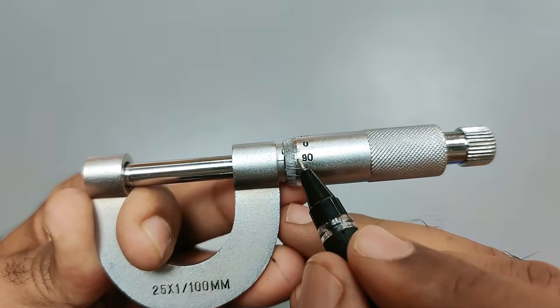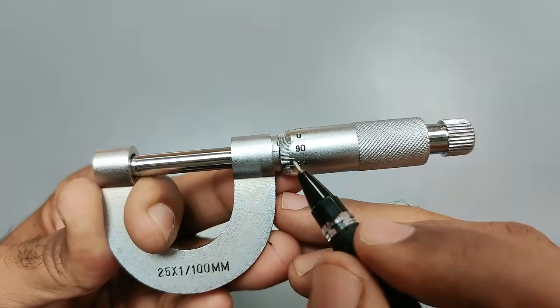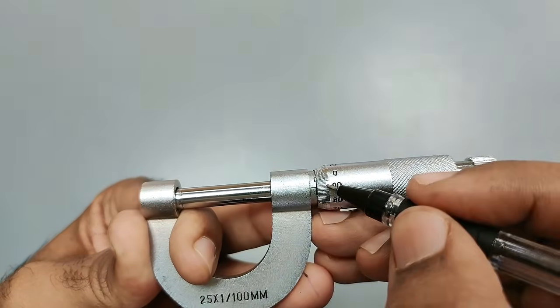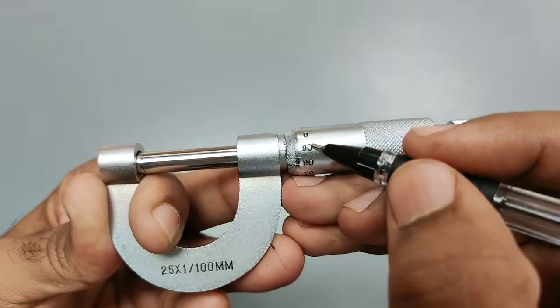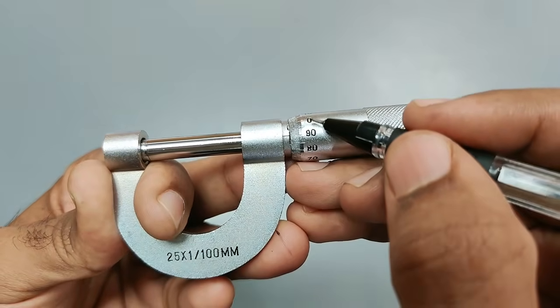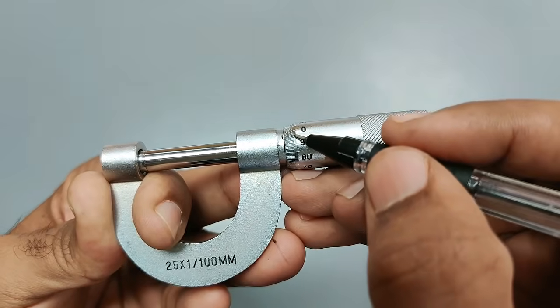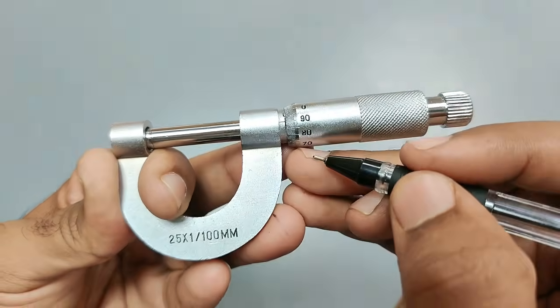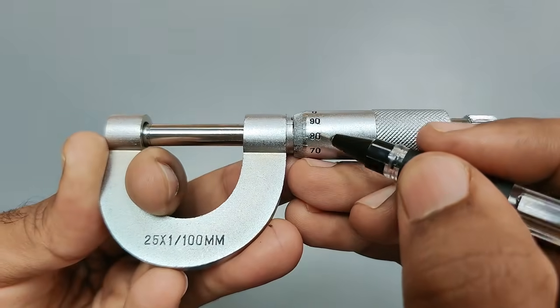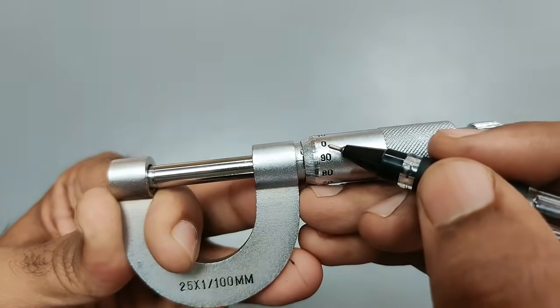So how many divisions is zero above? How many divisions above it is? See, it is 9 divisions above. Because from 90 to 0 there will be 10 divisions. From 90 to 0 there will be 10 divisions, right? So 9 divisions above the reference line it is present. In between every two numbers there will be 10 divisions. 80 plus 10 is 90, 90 plus 10 is 100.